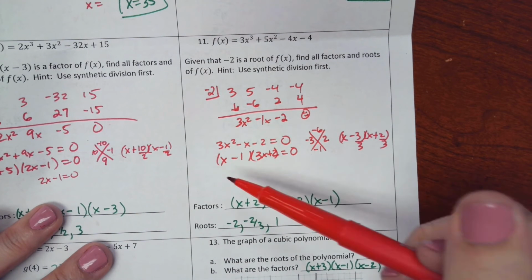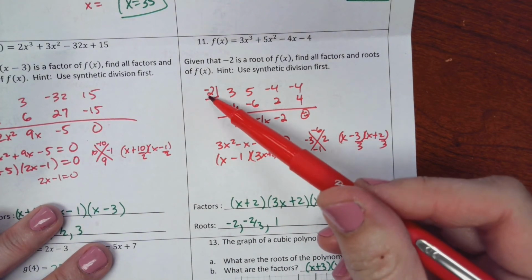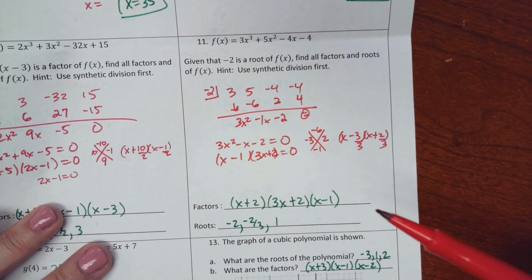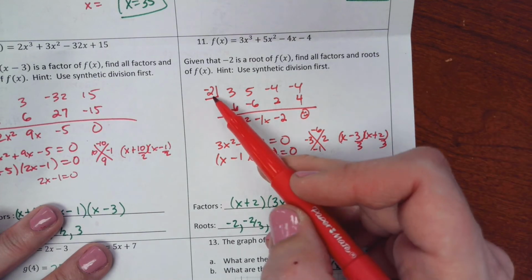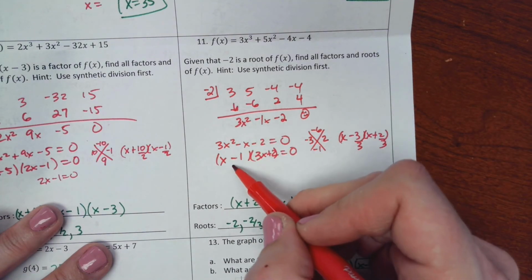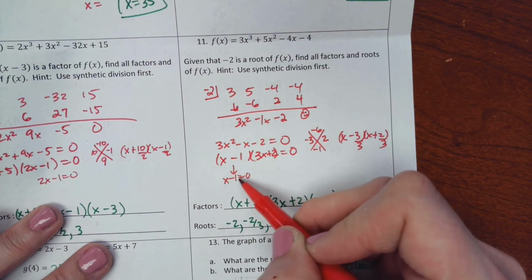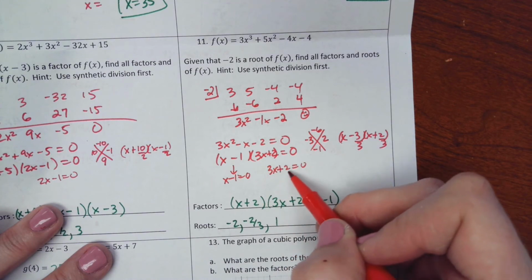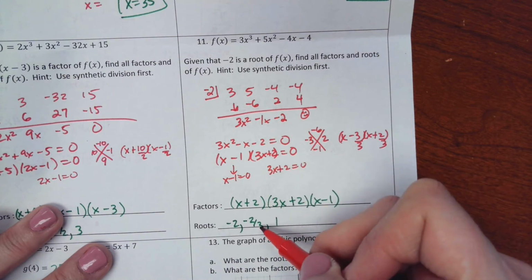Okay, so there's my two factors, and if I turn this into a factor, it's x plus 2. So you got those, and then you got your solutions. So you know one of them is negative 2, and then if you set this equal to 0, the answer is 1. If you set this equal to 0, take away 2, divide by 3, there's your other answer.